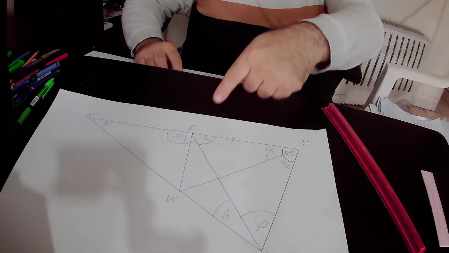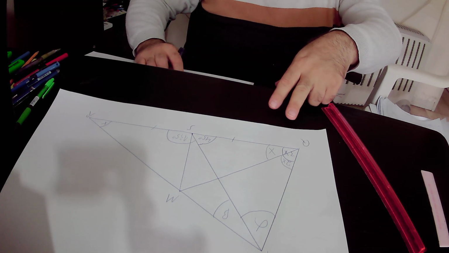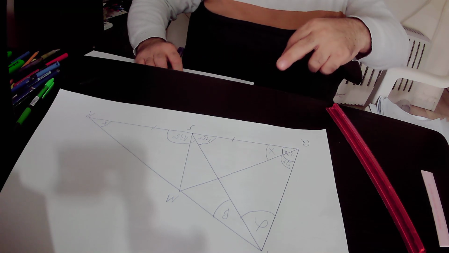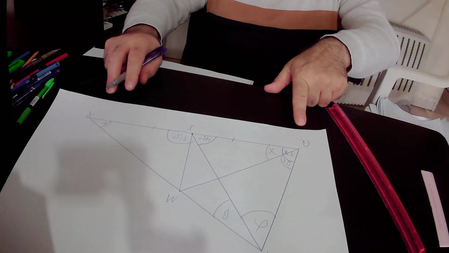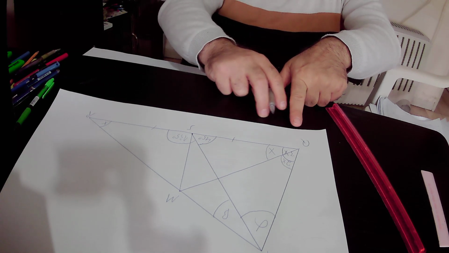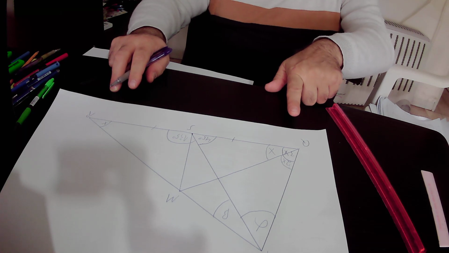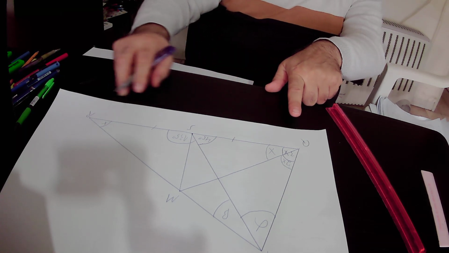Actually, line segment MS is the median to the base in the isosceles triangle QMR. Why is it the median? Because it bisects the base QR into two equal parts. That is to say, QS is equal to SR. According to what is given in the question, QS is equal to SR.